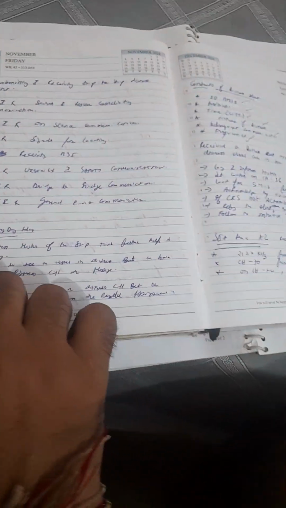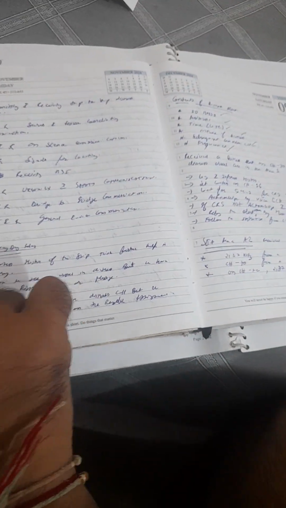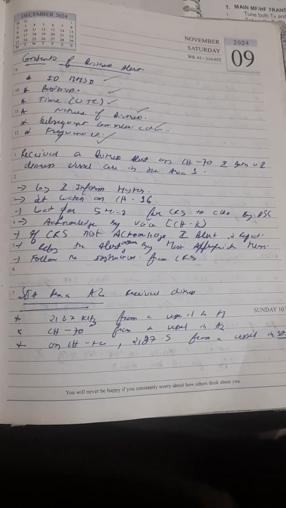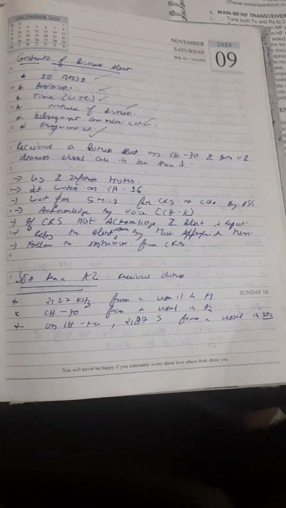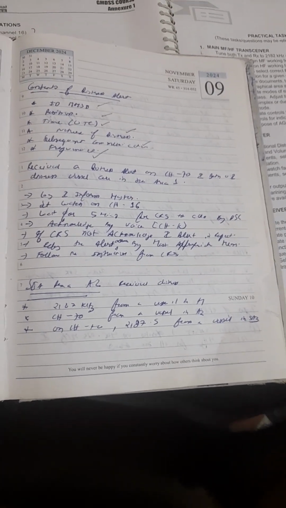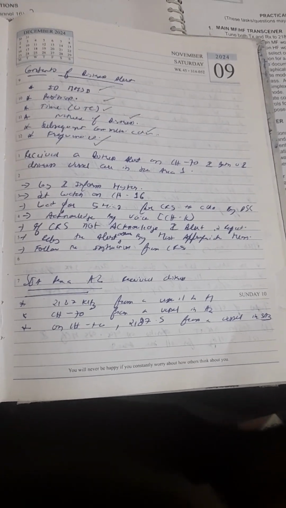So this covers our third topic, that is when we have to relay a Mayday. And after that we come to the contents of the distress alert. That will be asked in viva by the surveyor to me.